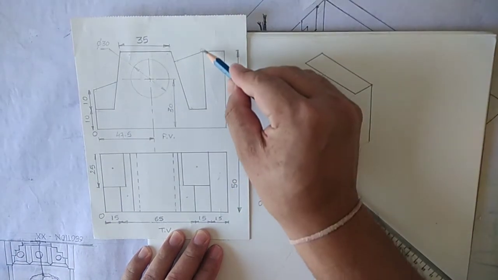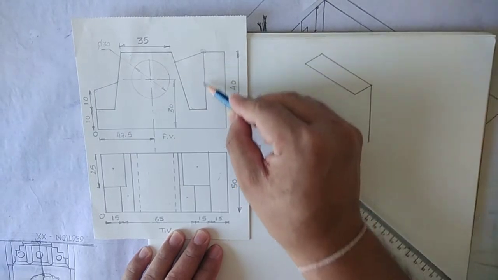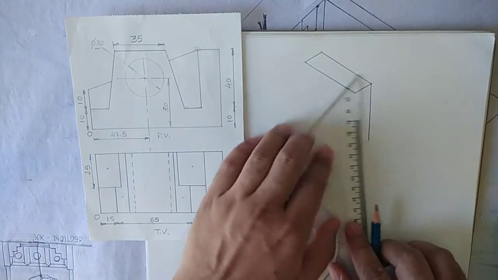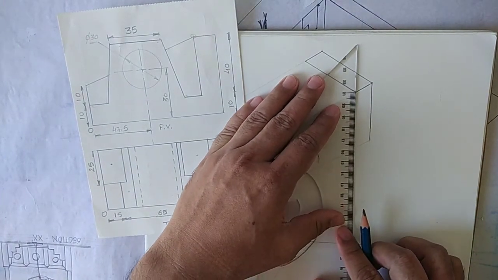Okay, now class we will draw this height. This height is nothing but 40 downward. Extend this point vertical downward.